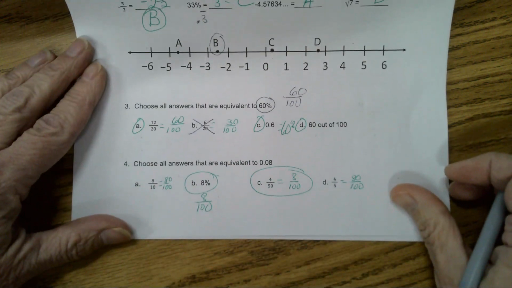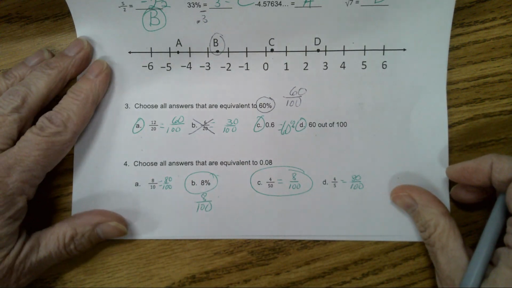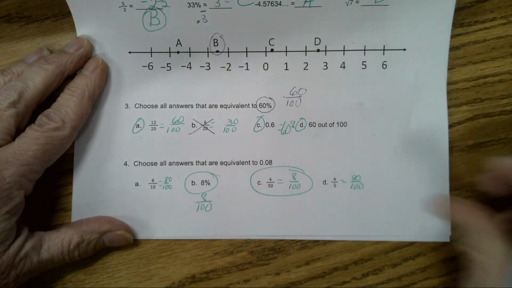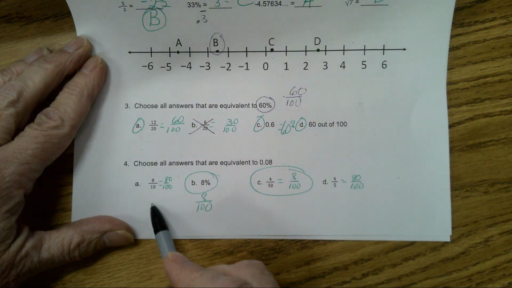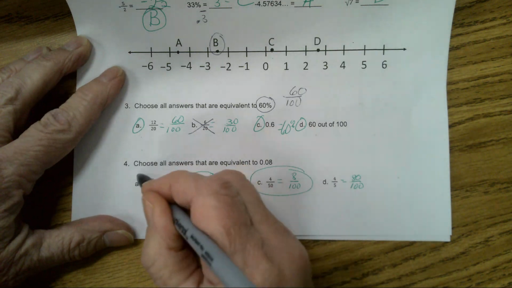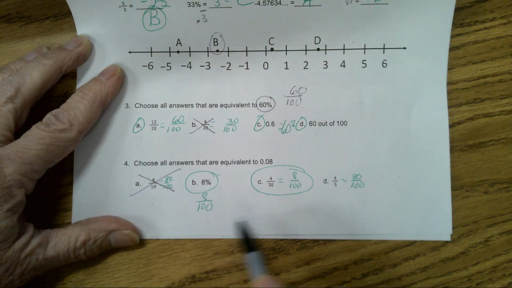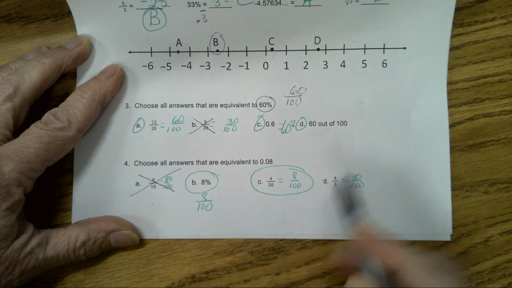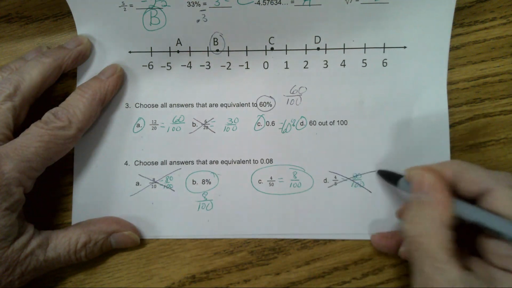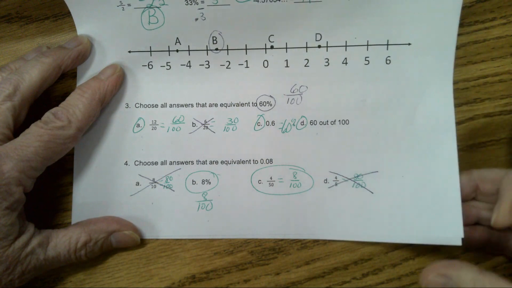In number 4, choose all answers that are equivalent to 8/100. It's not A because 8/10 is 80 over 100. B, 8 over 100. C, 8 over 100. Not D because that's 80 over 100. Any questions? Now let's go to the next page.